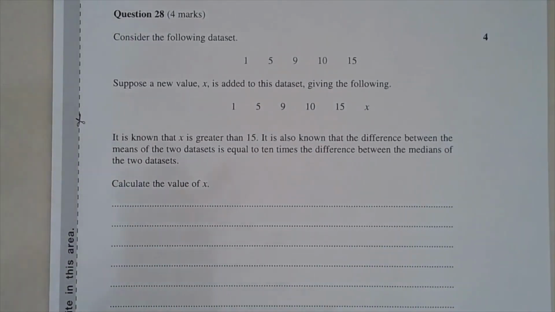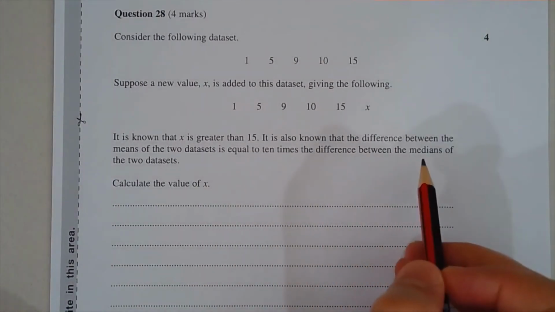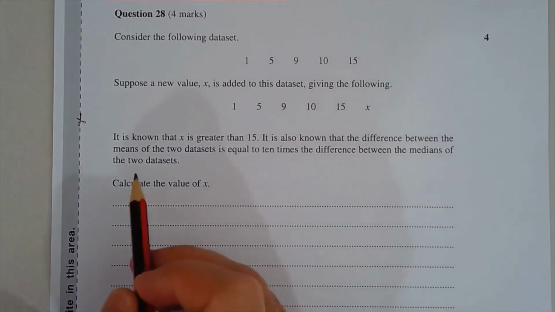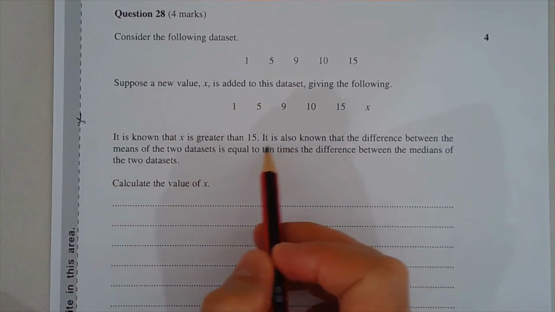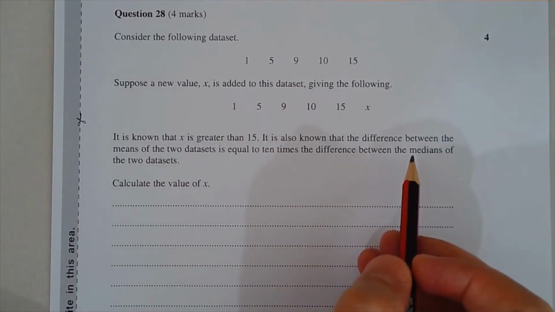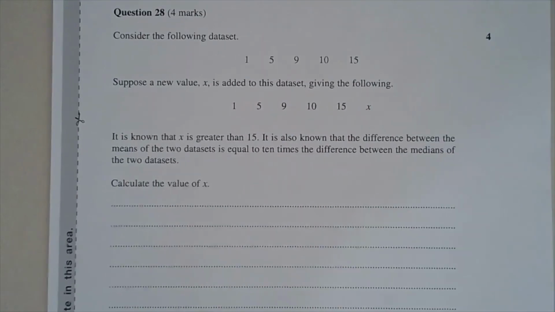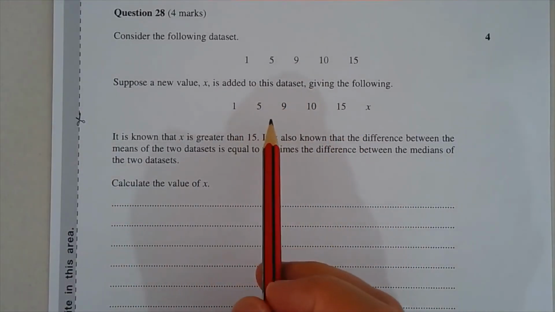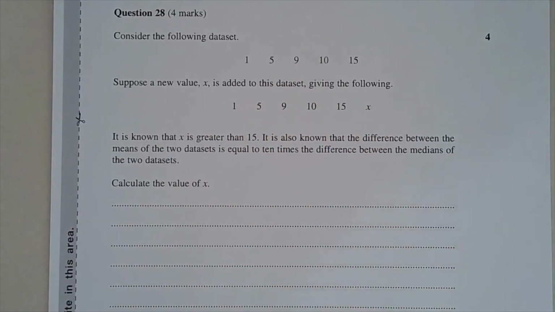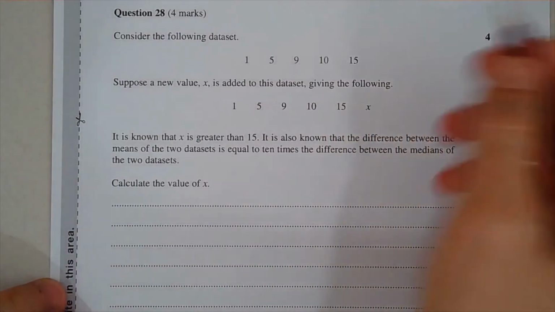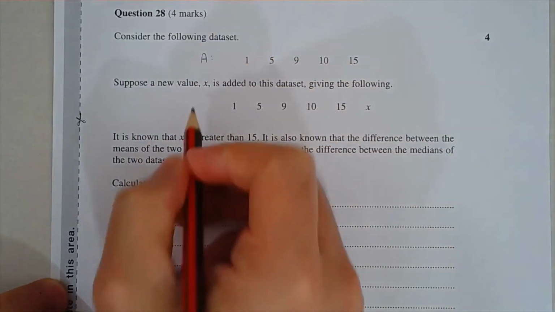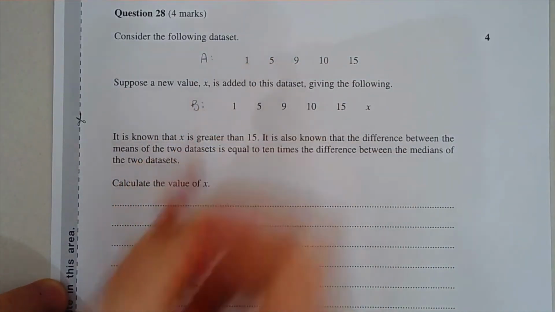I dare say that the difficulty in this question is more trying to unpack this last paragraph. So let's work backwards. We're talking about the difference between the medians of the two data sets. Then we'll consider 10 times the difference, and use that to compute the mean of the second data set, and from that we can calculate x. So I'm going to label these two data sets: let's call this data set A and this one data set B.